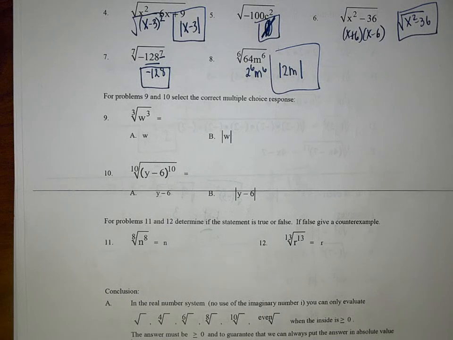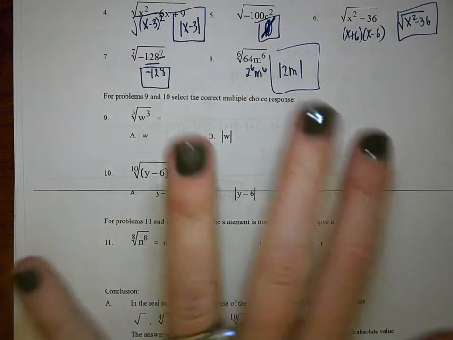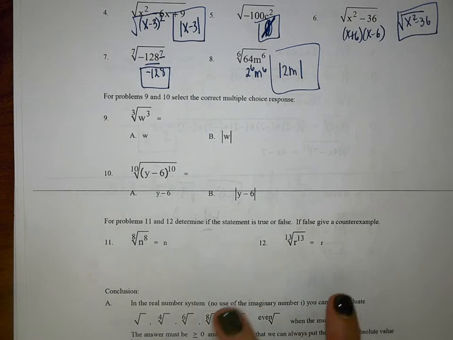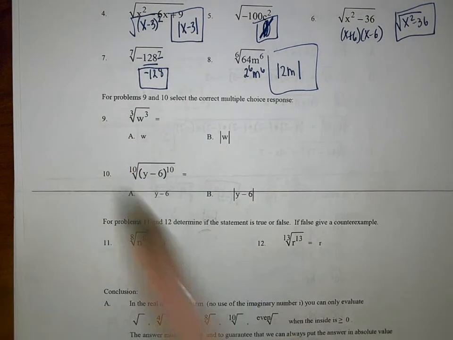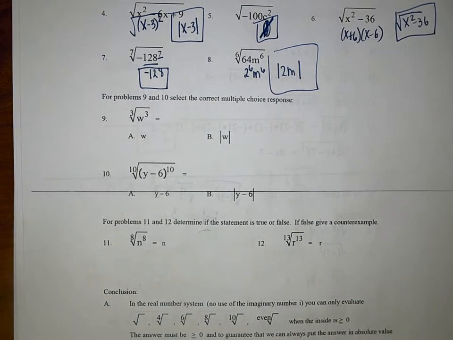Okay, number 9. For the rest of these problems, 1 on your finger stands for A, 2 on your finger stands for B. When we get to true and false, 1 finger would be true, 2 fingers would be false. I don't want B to be 4 fingers. We're not doing sign language. We're using number 1 and number 2. All right, are we good? We all are clear, okay.